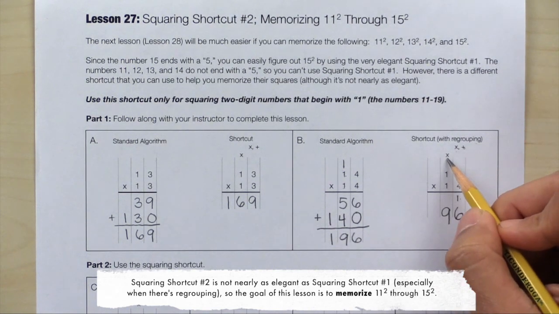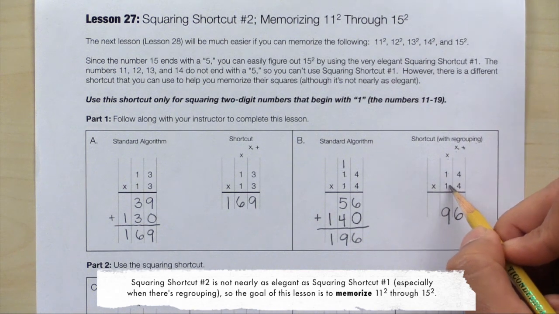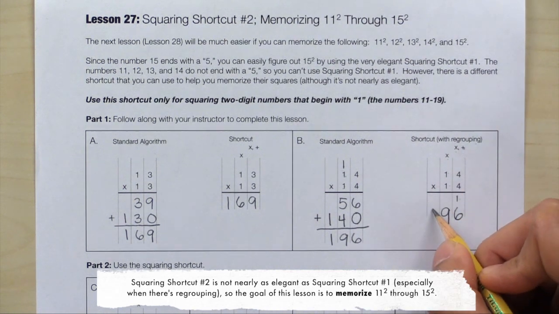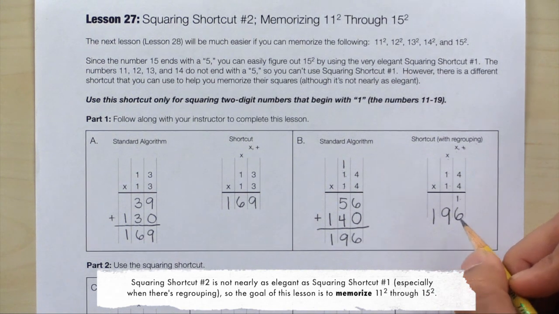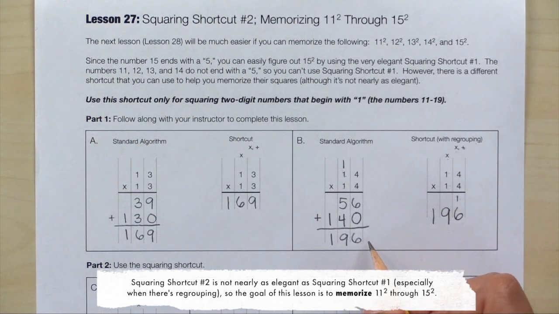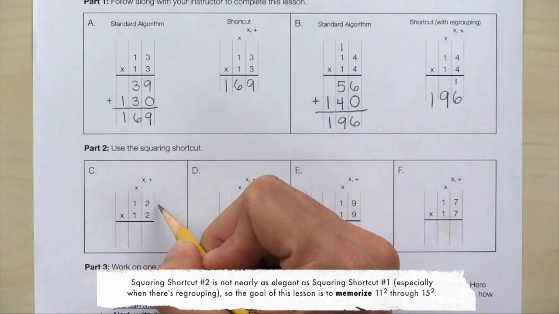Finally, let's multiply the tens place value. 1 times 1 equals 1. Final answer, 196, just like you see here. Notice that this shortcut became more difficult to use when there was regrouping involved. Let's move on to part 2. Use the squaring shortcut. Here's box C.